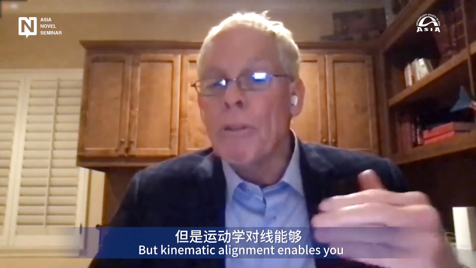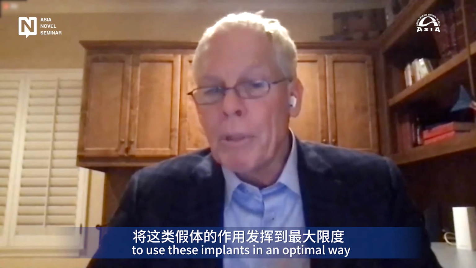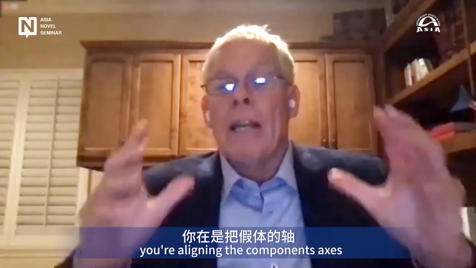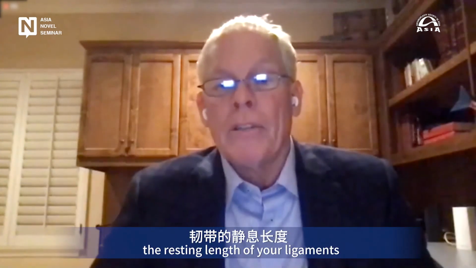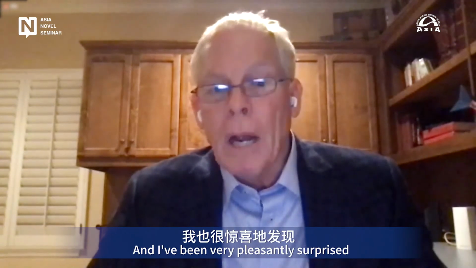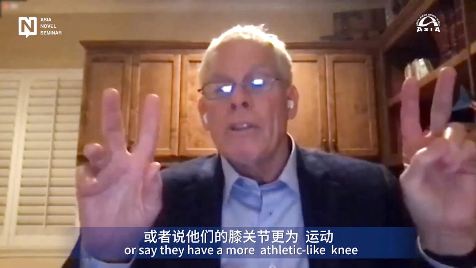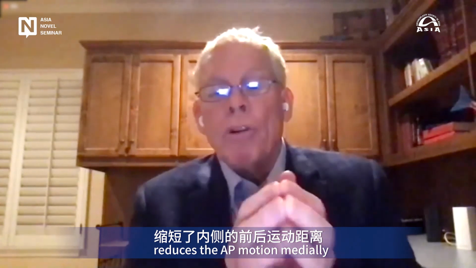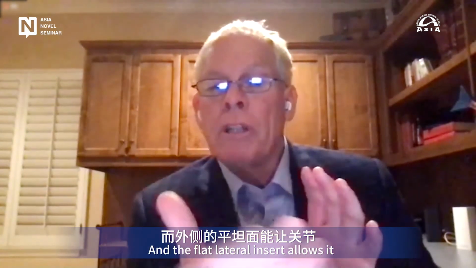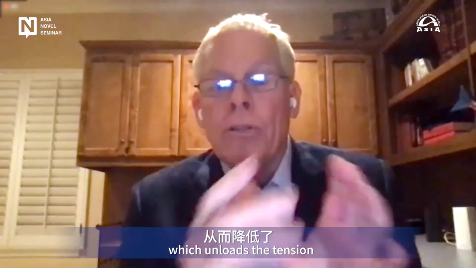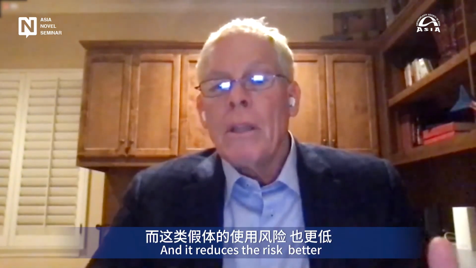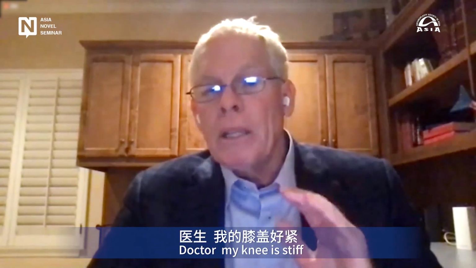But kinematic alignment enables you to use these implants in an optimal way because you're restoring the native joint surfaces. So by definition, you're aligning the components' axes to those of the knee, and you're restoring the resting lengths of your ligaments. And I've been very pleasantly surprised that these patients tend to be a more athletic-like patient, or say they have a more athletic-like knee, because the medial socket reduces the AP motion medially, and the flat lateral insert allows it to internally rotate maximally, which unloads the tension in the anterior portion of the knee as you flex it. And it reduces the risk that the patient comes in and says, "Doctor, my knee is stiff."